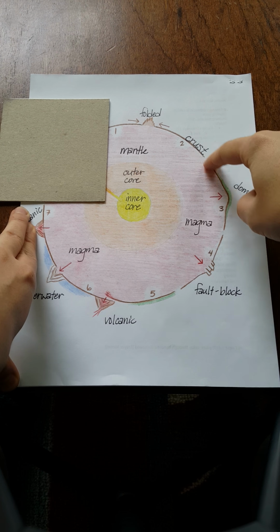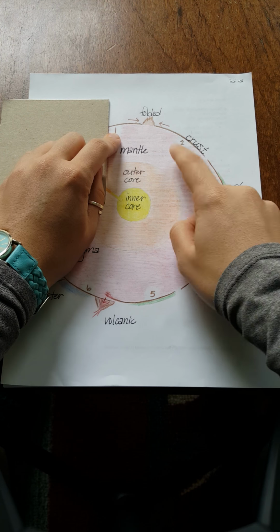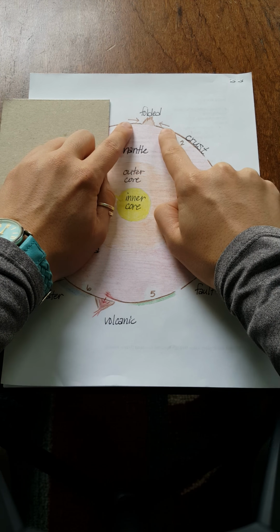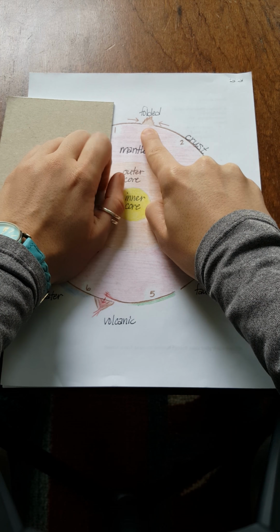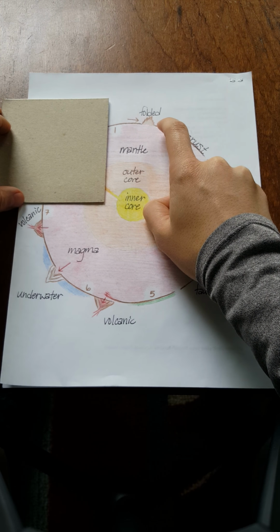The crust is made up of 8 major tectonic plates. So let's look at plates 1 and 2. When they move together, they force the rock in between to go up and create a folded mountain. That was our first type of mountain that we learned about. We also talked about the dome mountain.